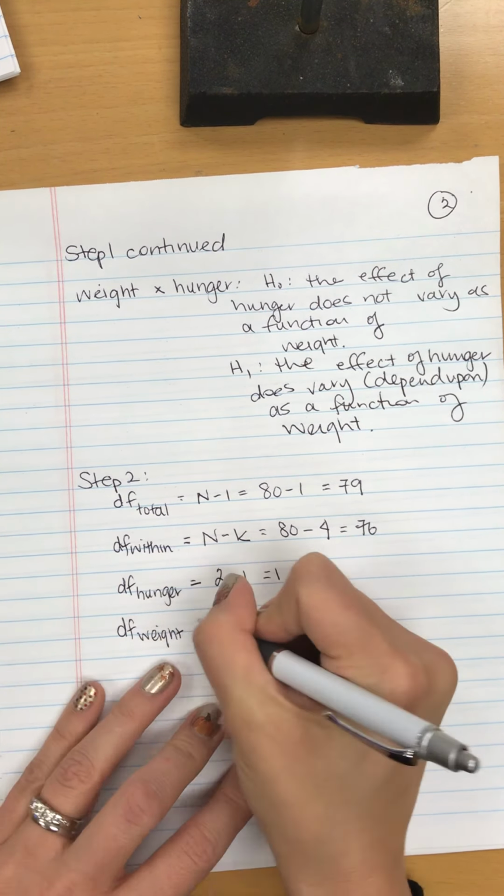So I'm going to pull this number up here. So the degrees of freedom for the interaction is equal to 3 minus 1 minus 1. So it's equal to 1. If I then look at the critical values, I'm going to put that down here. F critical. My degrees of freedom are 1, 76.